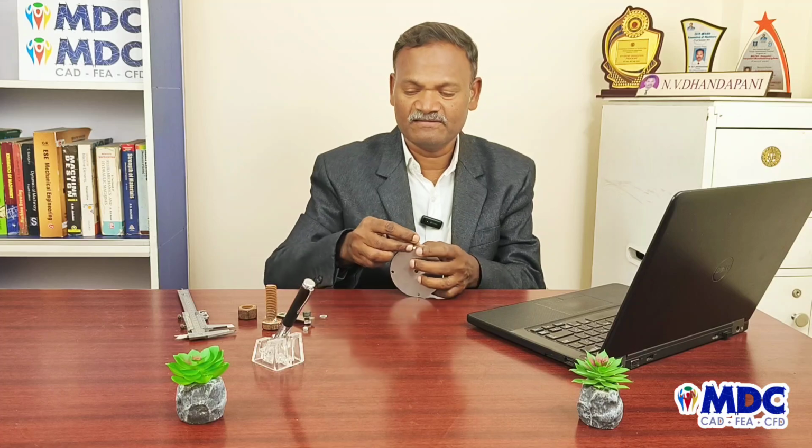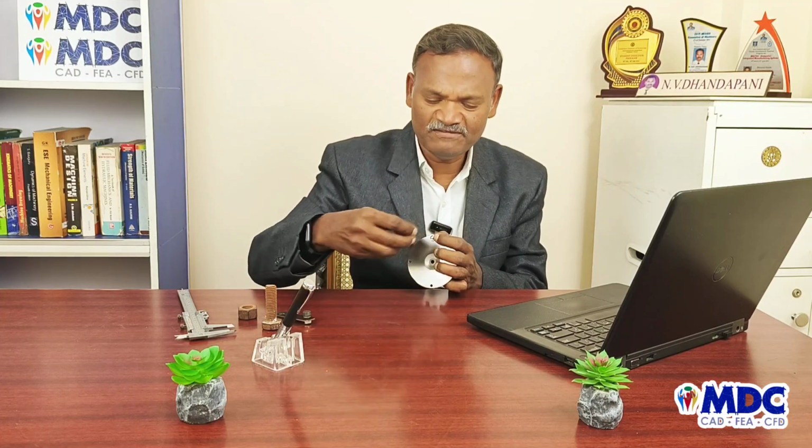For example, we have a screw. I can connect it by using this hole, and the corresponding washer I am fitting. Apart from this, we have a nut. So by using these three fasteners, I am going to hold this particular product.